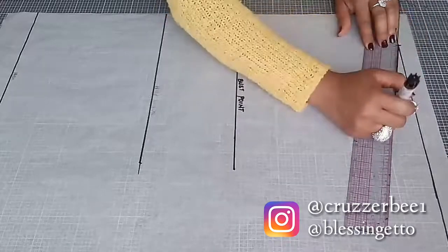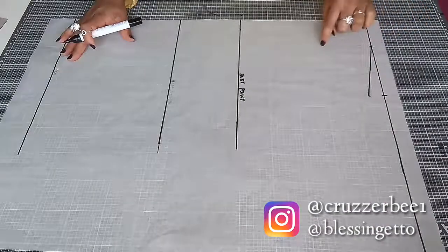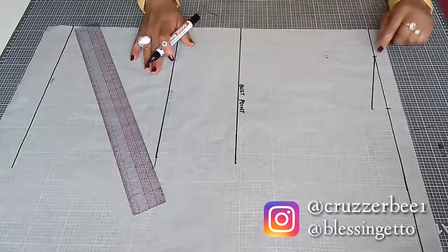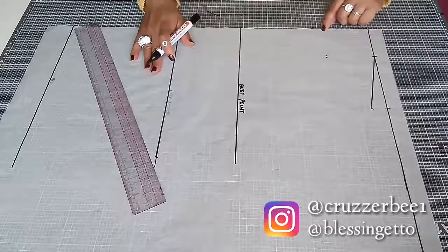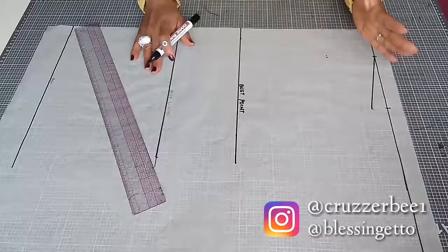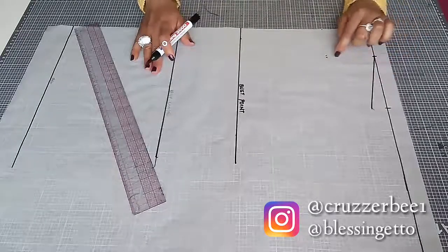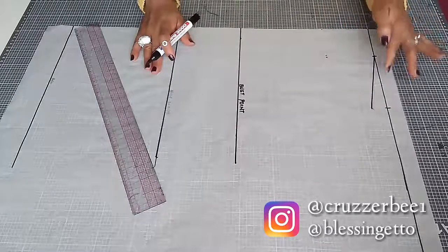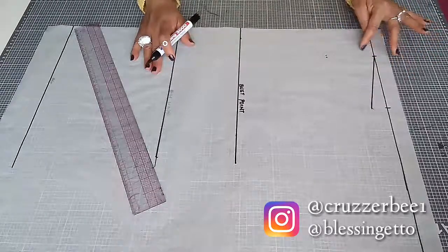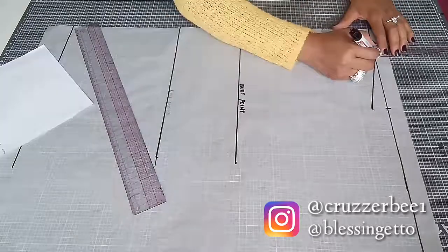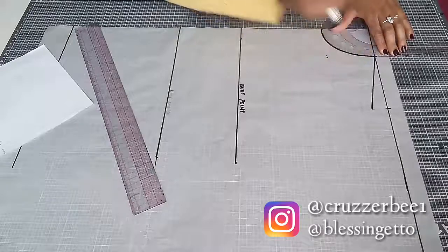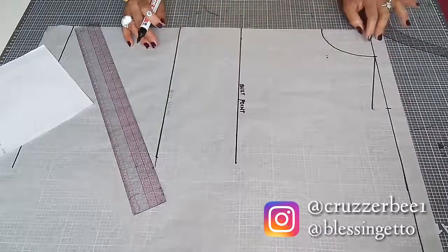from the neck point. Here I'll add the neck depth. You can customize the neck depth to whatever you like by increasing the depth or making it high, round, canoe, square, V, sweetheart, slant and more. For this pattern, I'll be creating a round neck of about 3.5 inches. With my arm curve ruler, I'll put the curve creating the neck. So that's it for the neck.